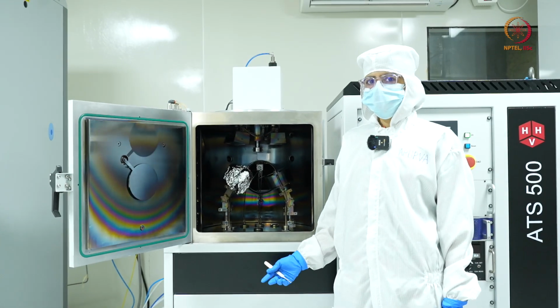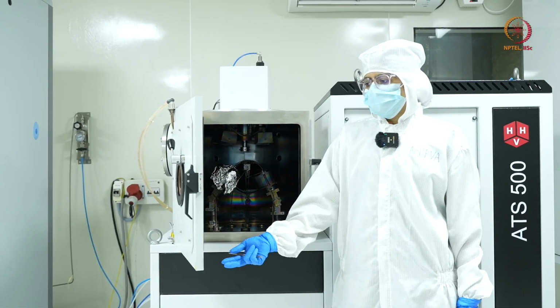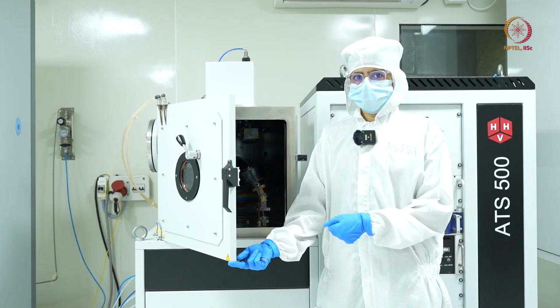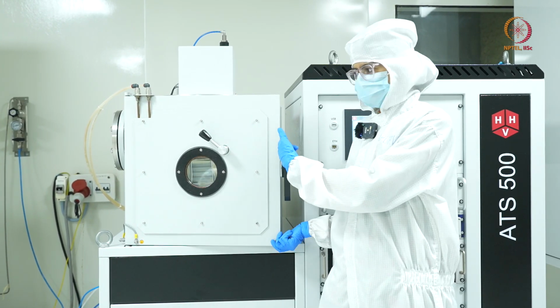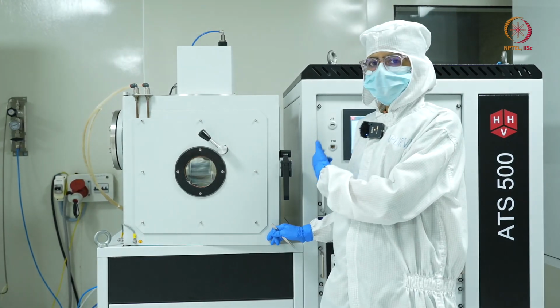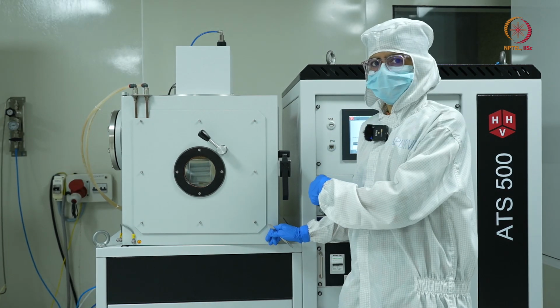Now it's time to load our sample. We'll load the sample on the substrate holder, and we'll keep it back on the spindle and keep the chamber for cycling.